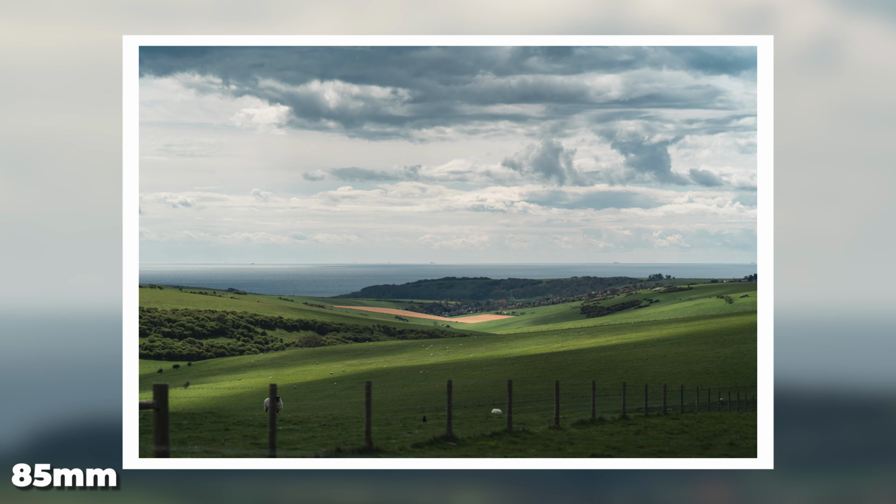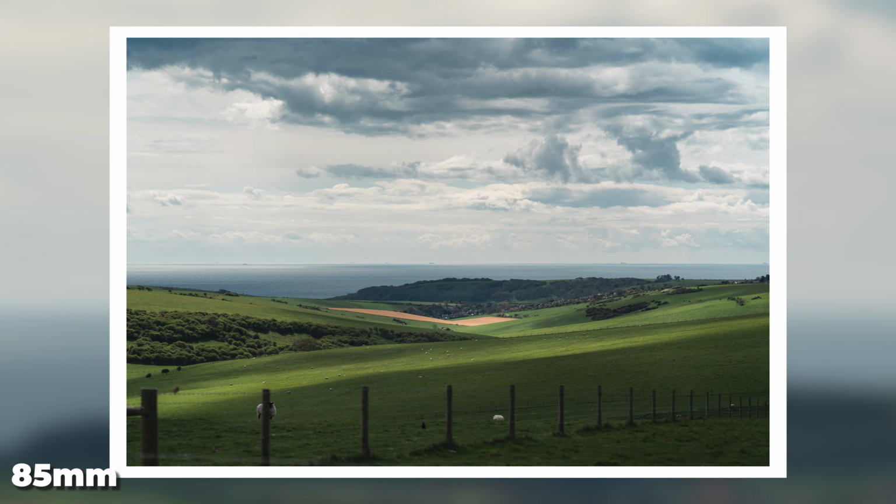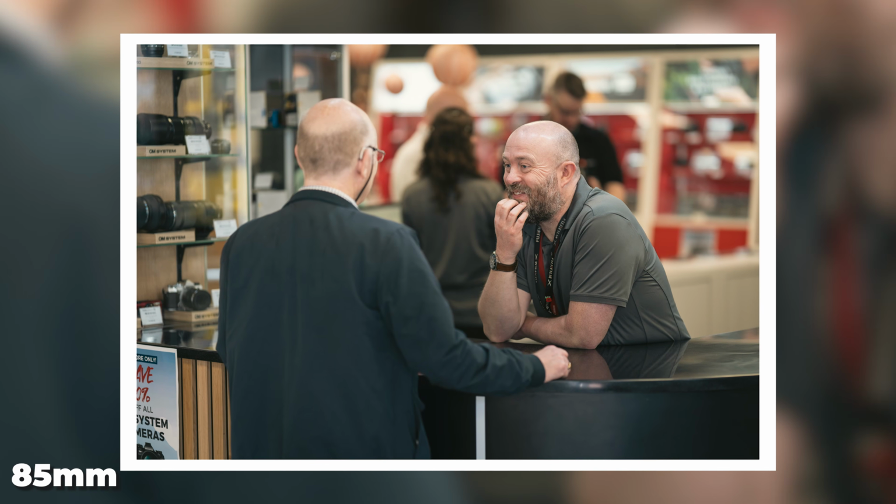85mm at its core is all about who the subject is. Now, of course, that works great for portraiture, but landscape, you're really focusing on the subject, right? Street photography, events, you're really focusing in on that subject, who the subject is. 35mm, where the subject is. Now, I've said this before in previous videos, but the more I use these two lenses, and I actually restricted myself to pretty much just these two lenses over the last couple of weeks, the more I feel it, right?